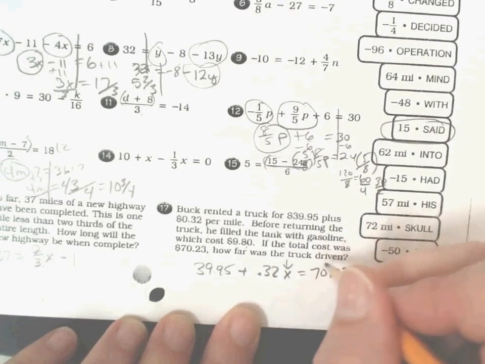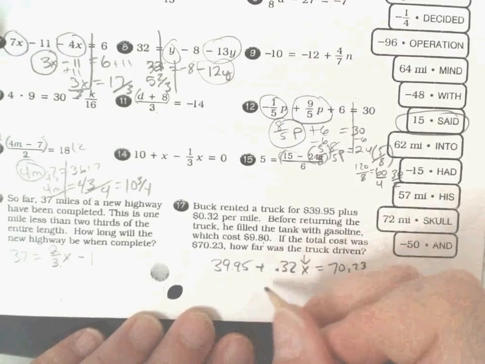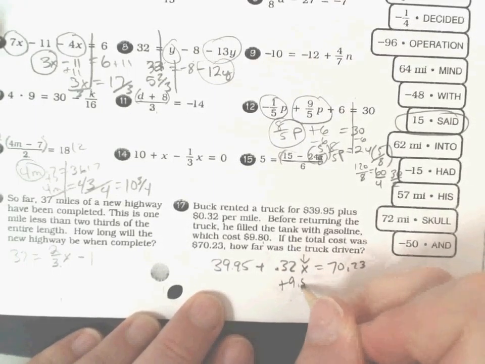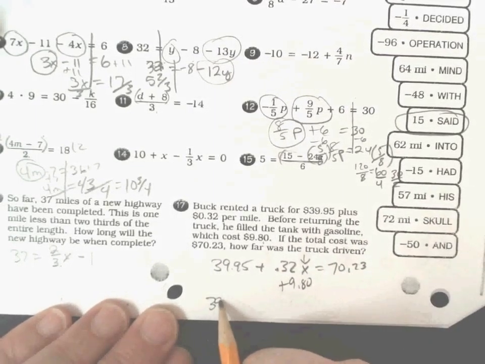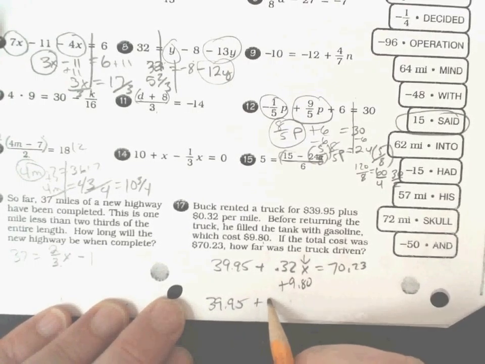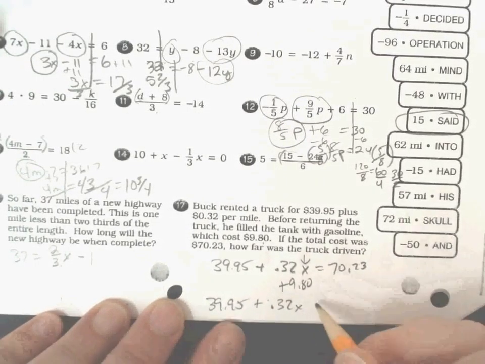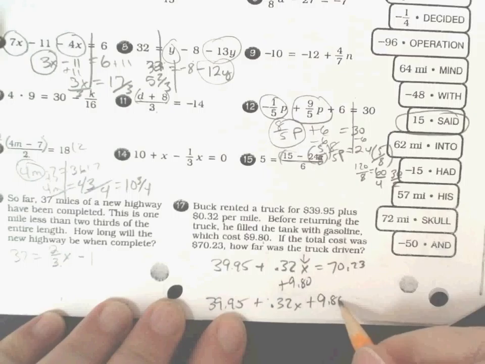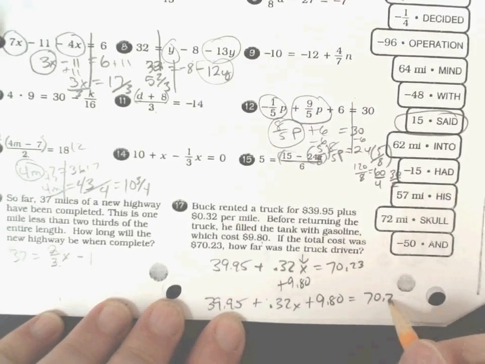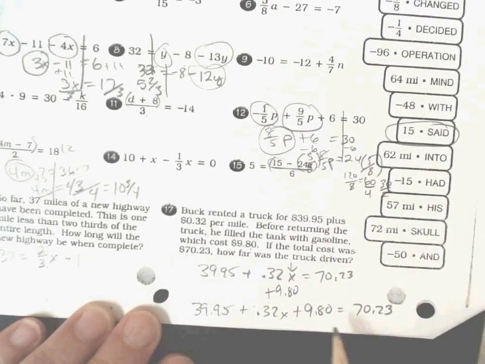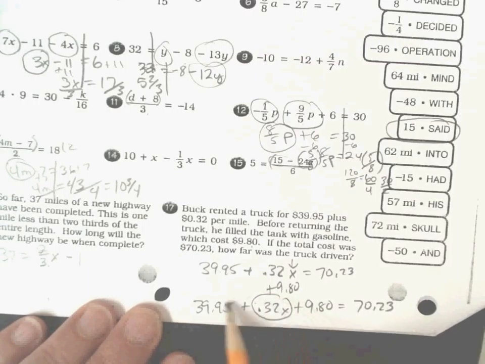Oh, I'm sorry. So if he added 9.80 to it, it should be 39.95 plus 0.32x plus the amount he spent on gas would equal 70.23. So in this case, I circle my x, but I've got two things inside here.